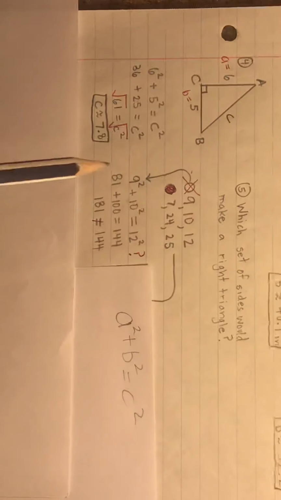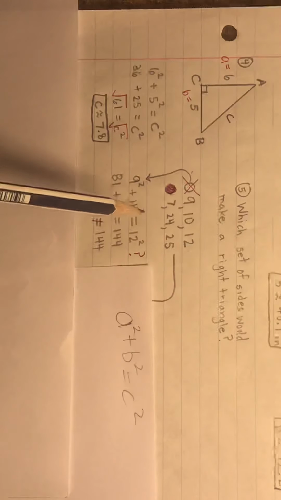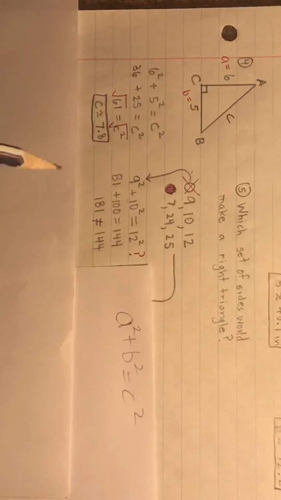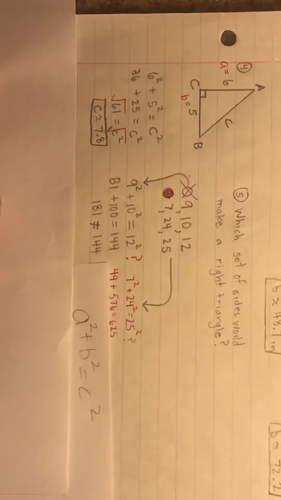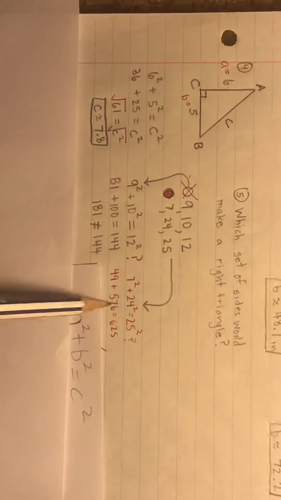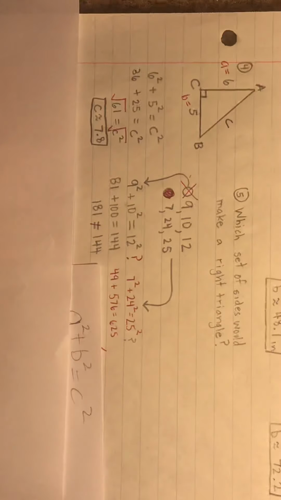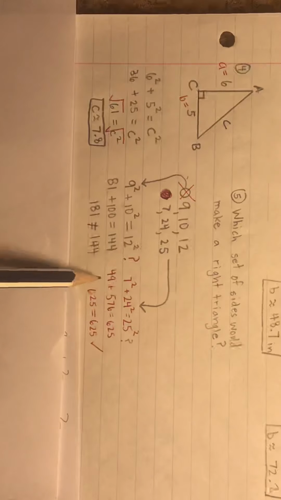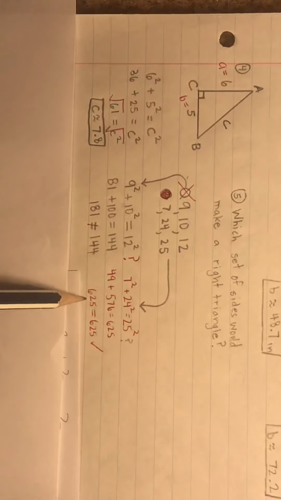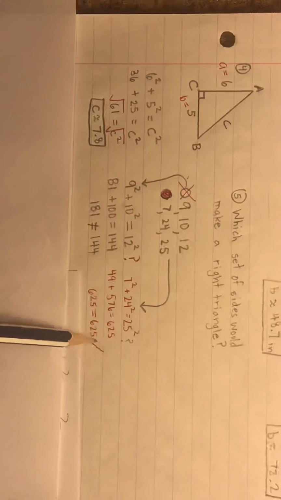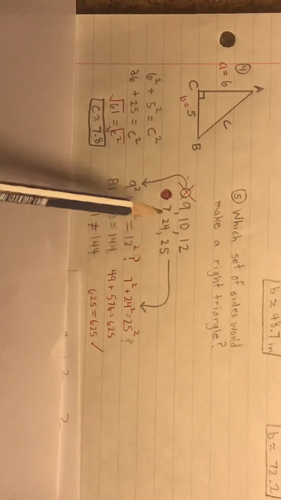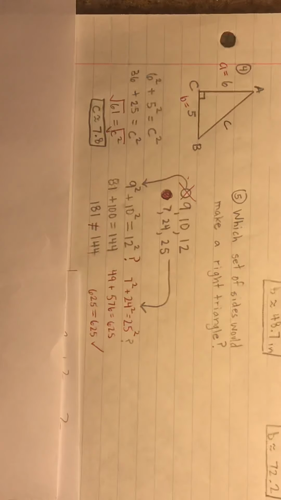Now let's move on to 7, 24, and 25. Is it possible to build a right triangle with measurements 7, 24, and 25? Well, let's see. 7 squared plus 24 squared equals 25 squared? You evaluate the exponents. You get 49 plus 576 equals 625. As you can see, the sum of 49 and 576 is 625. They both equal each other. So this shows that, yes, it is possible to form a right triangle with measurements 7, 24, and 25.